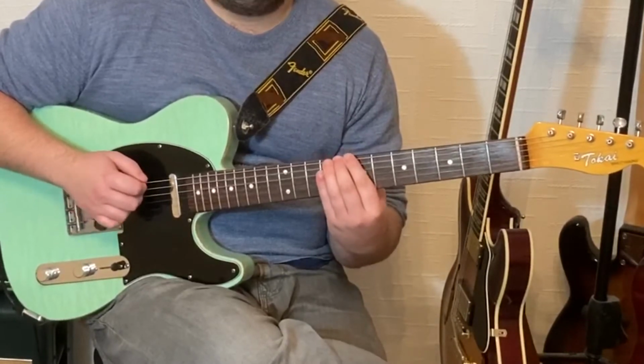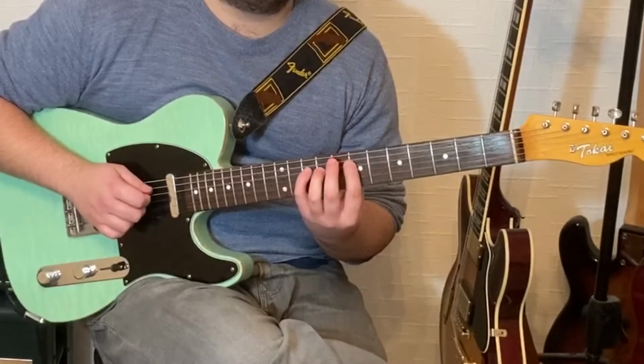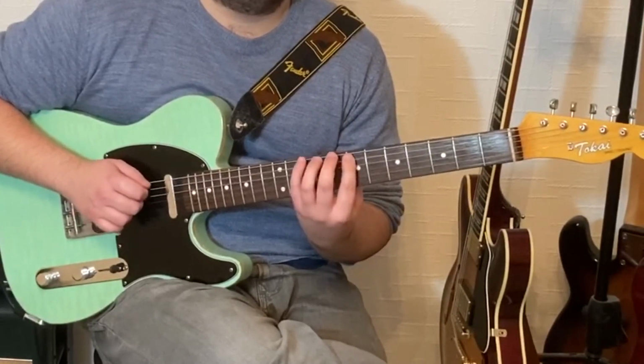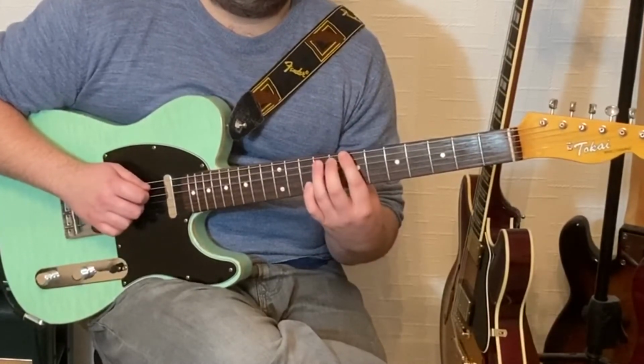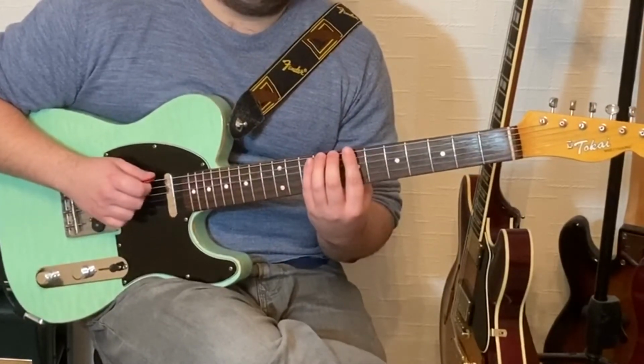Okay, so we've gone from Lydian to take this note down a semitone to make it into a perfect 4th interval to get our major scale.